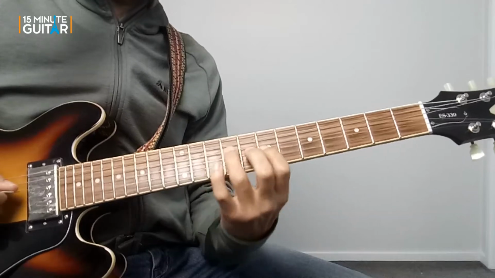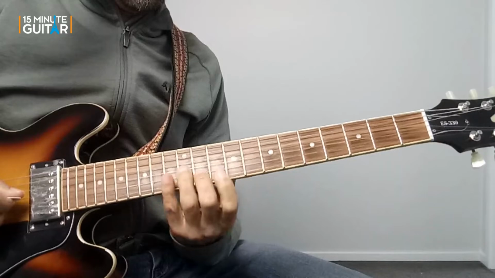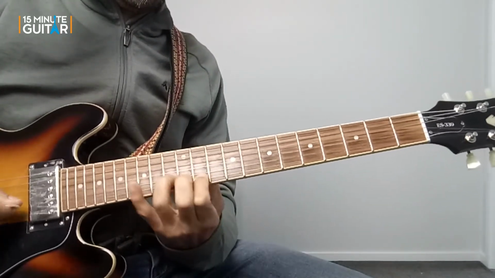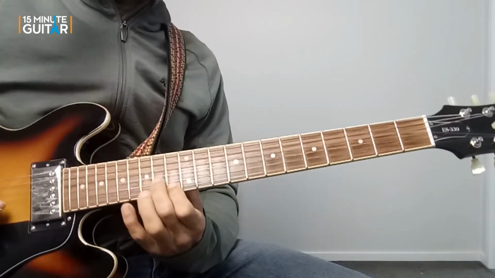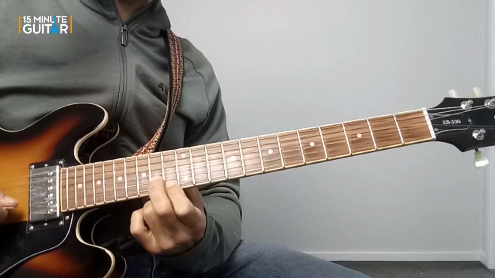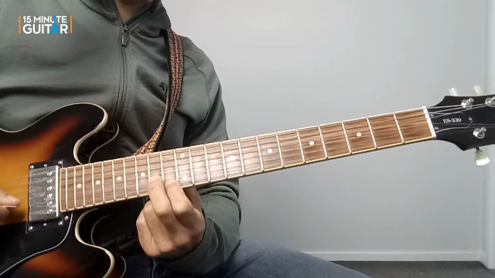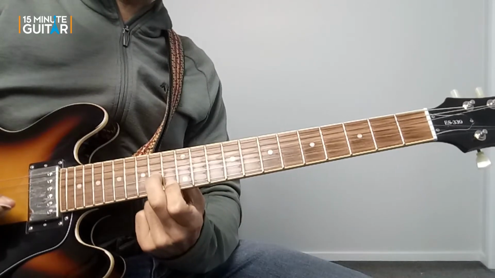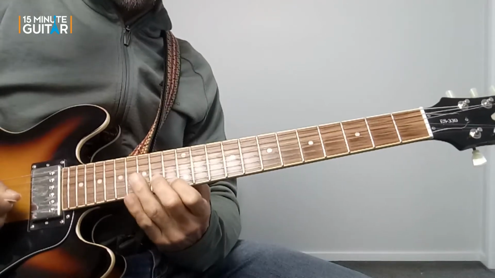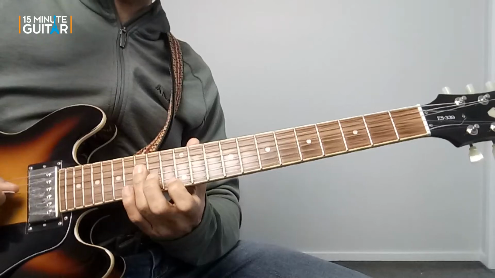So that whole thing would be, and then we're heading back to 14 on the B string and 13 on the top E. And we're just going to bend with our second finger a little bit. Just like that. Not too much, just a little curl. And then we're going to bar 15 on the D and 15 on the G.